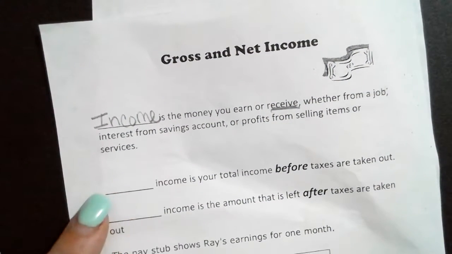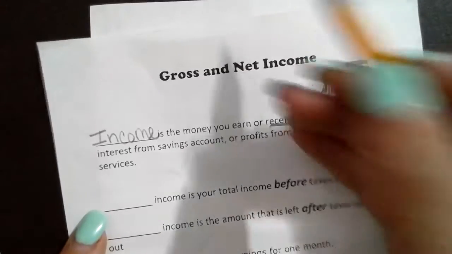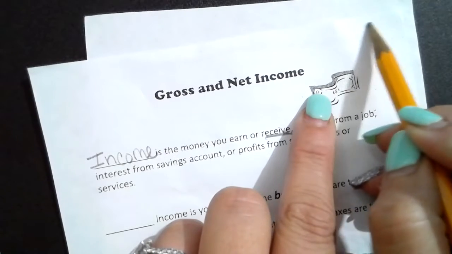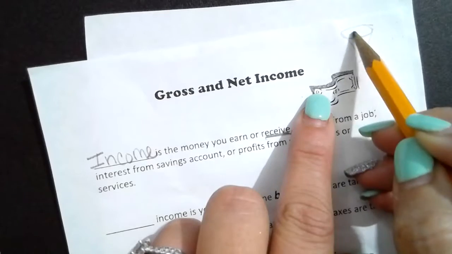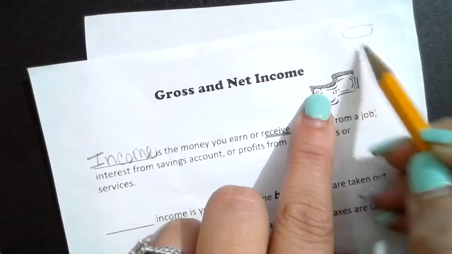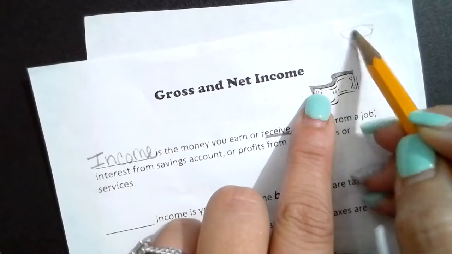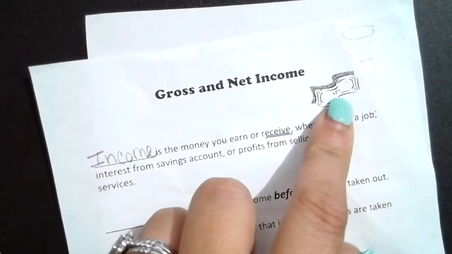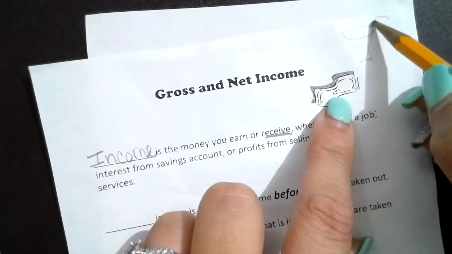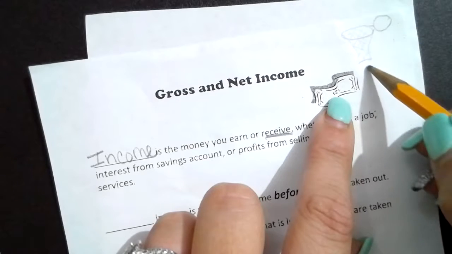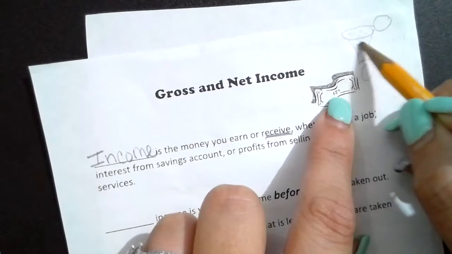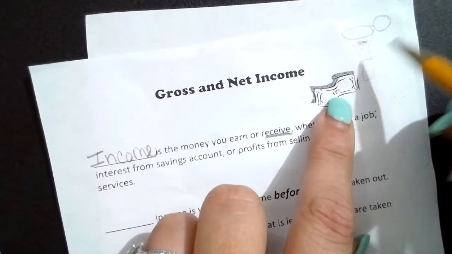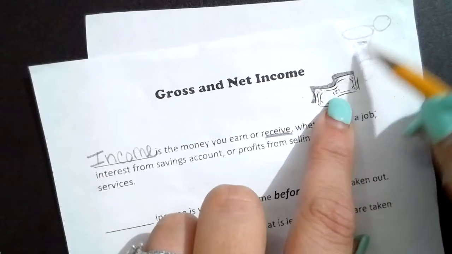Blank income is your total before taxes are taken out. So right here in the corner, I'm going to draw my little basketball net. Remember the income that's up here that hasn't gone through the net yet. So the net are your deductions. That's what they're taking out. Those are your taxes.